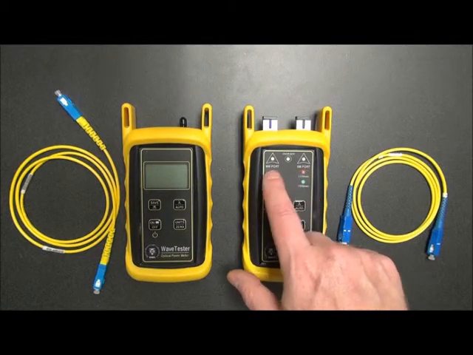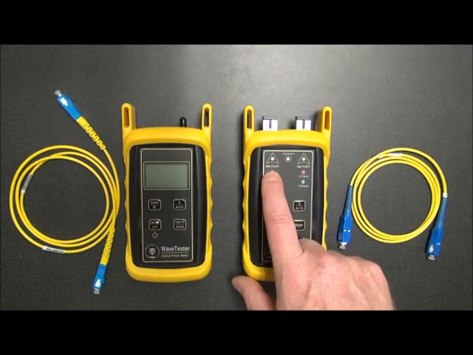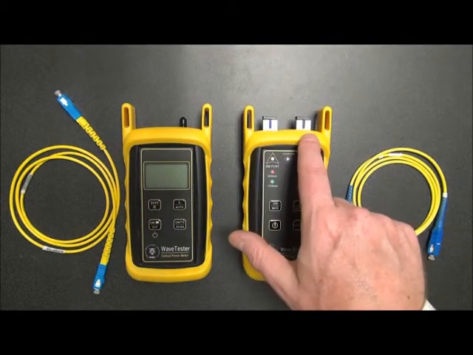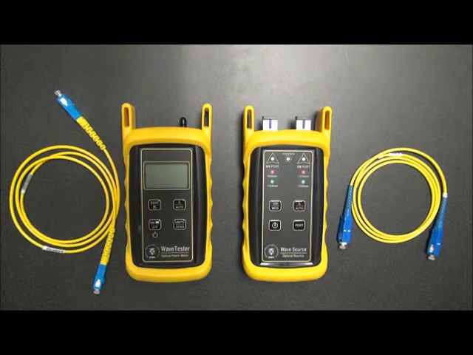Now, in some models, this could be a VFL. There could only be one port, one or the other ports in this. So you have to make sure that you do indeed have the right light source for your test. Now, once we've verified that we have the proper equipment and accessories, we're going to test our patch cables to make sure that they are sufficient for use.